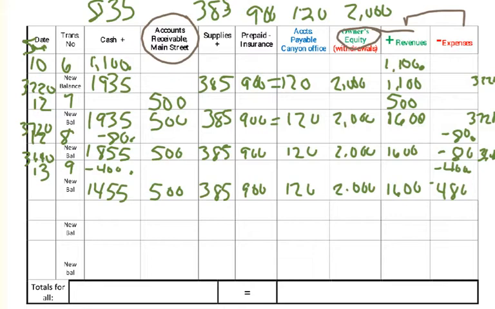You're right, we balance. We add up our assets, the 1455 plus the 500 plus the 385 plus the 900, and it gives us a total of 3240. Now, are our liabilities going to equal that plus our owner's equity? Let's find out. The 120 plus the 2000 plus the 1600, and then you subtract the 480 in expenses. And your amount should be 3240. So we balance. Okay, we have 2 more to go.